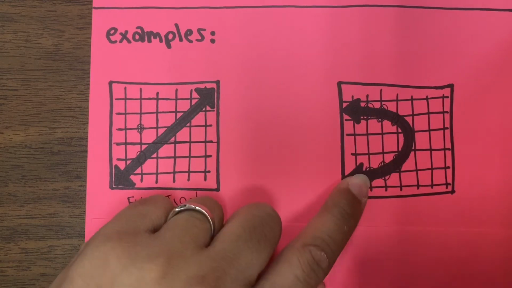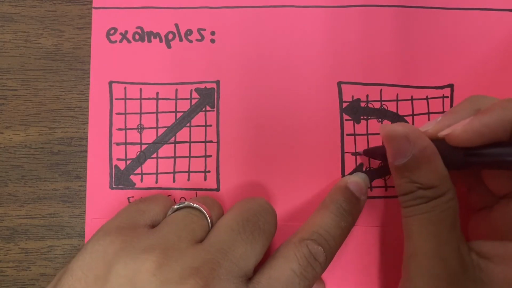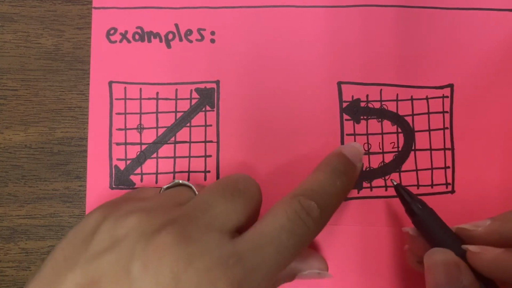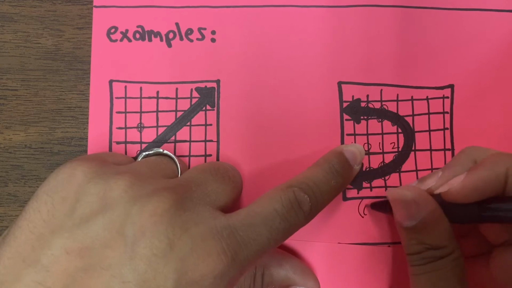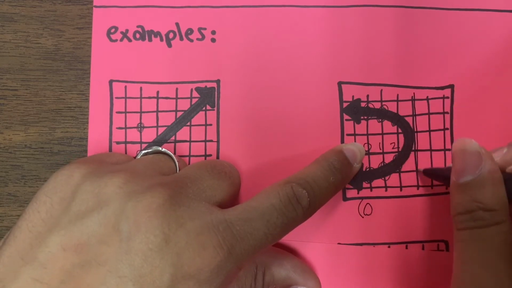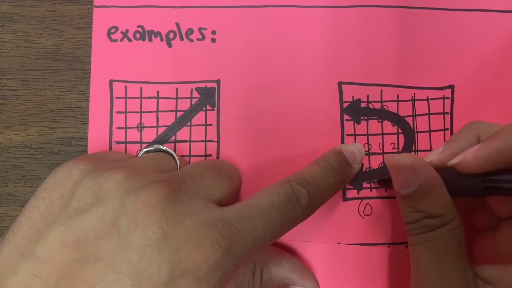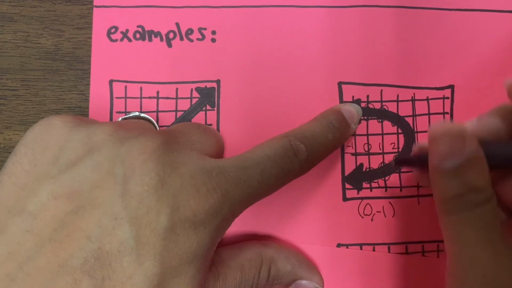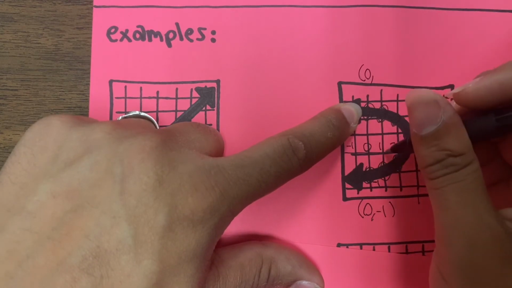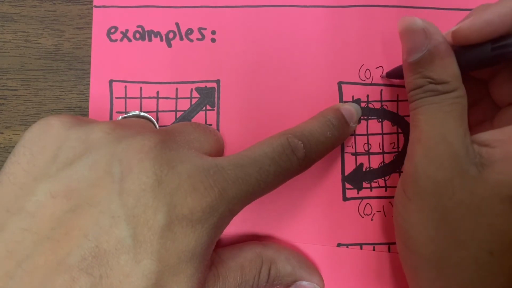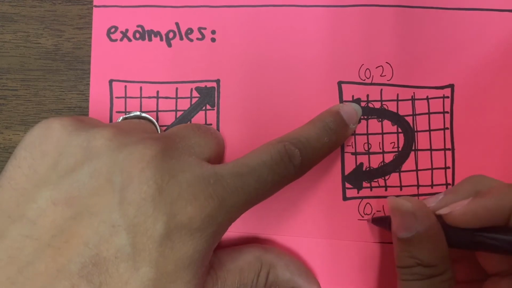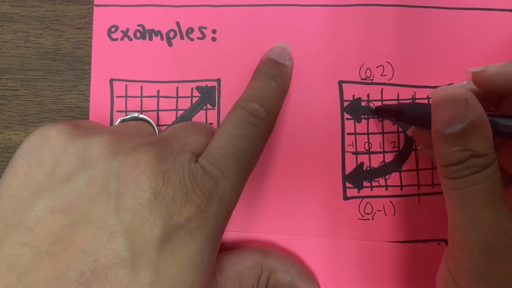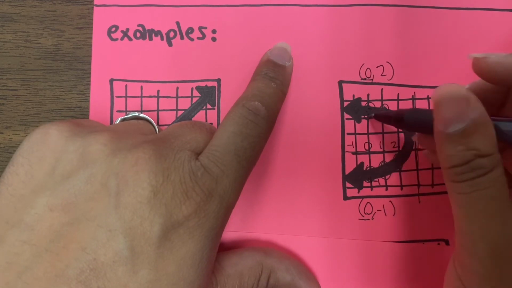So right here I would have, let's say, this is 0, 1, 2, negative 1. Here I would have the point 0, negative 1, and I would have 0, 1, 2, positive 2. So the x values repeat. You didn't have to write all of this, but I just want you to see that whenever they're on top of each other, it means they share an x value.